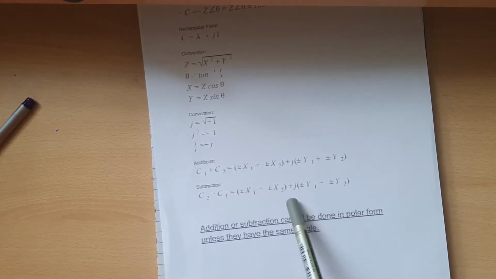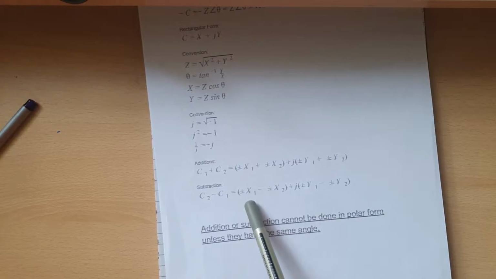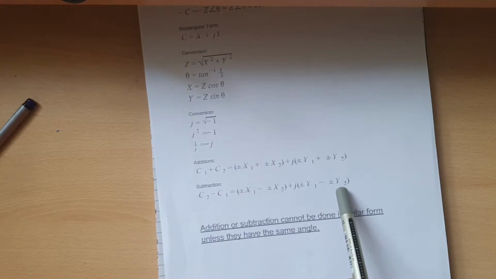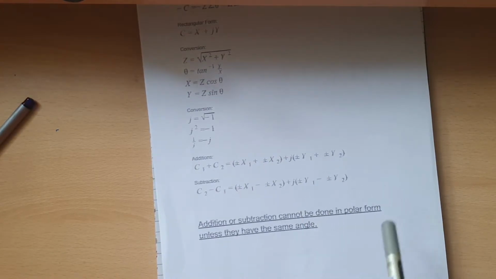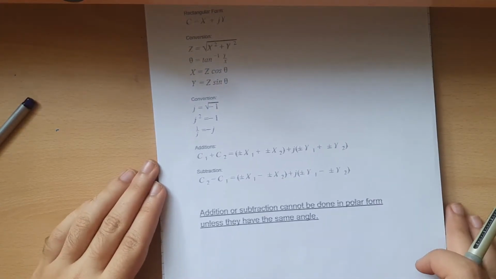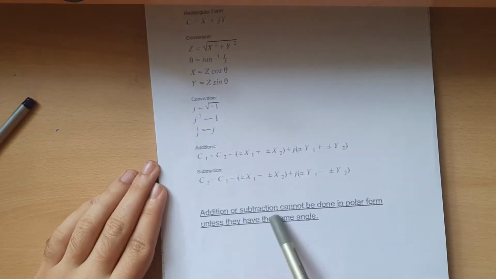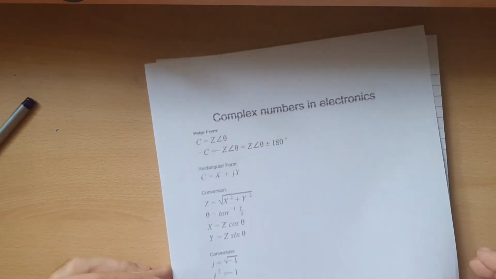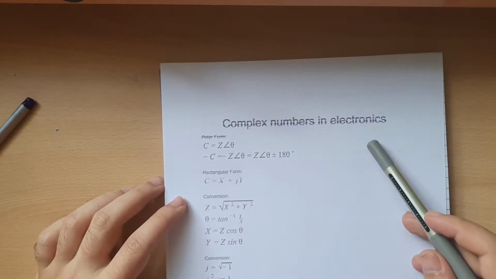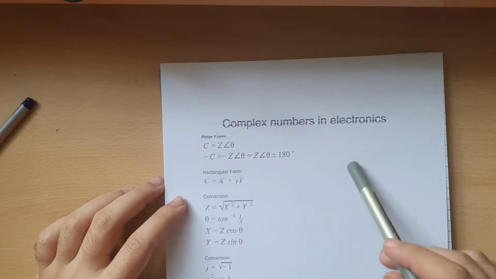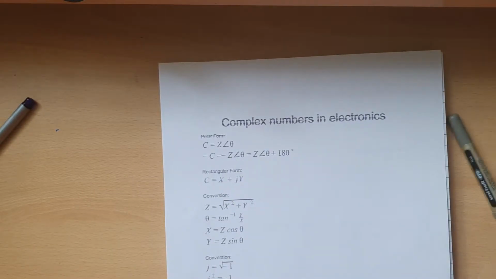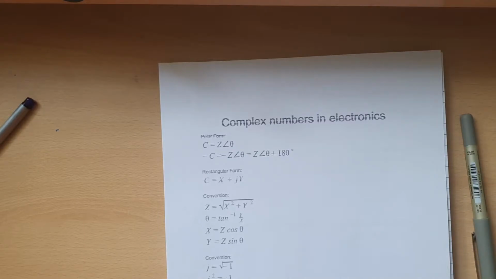The only criteria is to keep the order. For example, if you do x1 minus x2, you can't do y2 minus y1 next. No, you still need to keep it as y1 minus y2 to keep the consistency. You can also add in polar form, but addition or subtraction cannot be done in polar form unless they have the same angle. So if it's got an angle of 30 degrees and you add another angle of 30 degrees, that will still equal 30 degrees. The only number that changes is the z number. You'll see that more when we do the exercises.